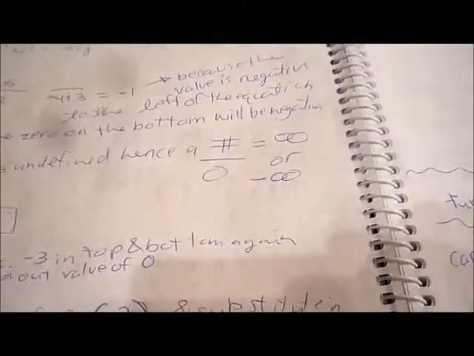You determine whether the 0 is positive or negative by taking a number directly to the left of the vertical asymptote, -3 in this case. Negative 4 is substituted in the bottom, which is what we did. Because the value is negative to the left, the 0 on the bottom will be negative. Division by 0 is undefined, hence a number over 0 equals infinity or negative infinity. Because 0 is negative in this case, as x approaches from the left, it's negative infinity. It'll look like this.